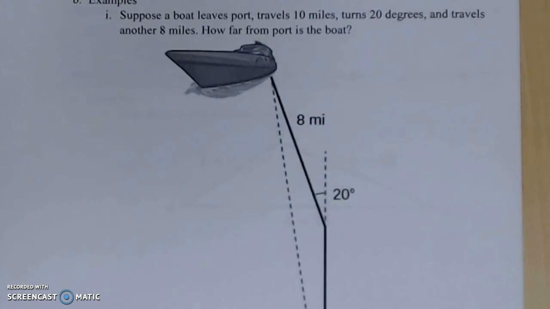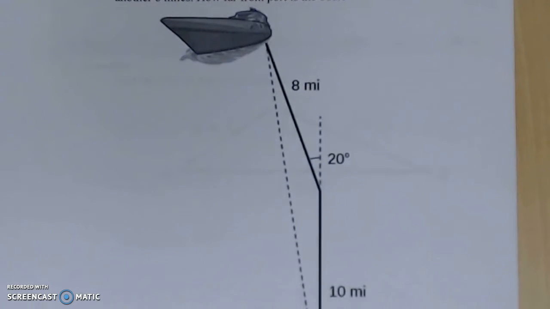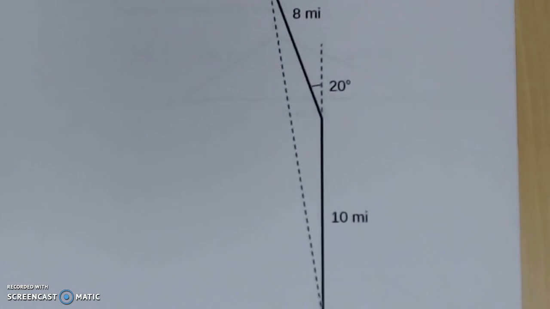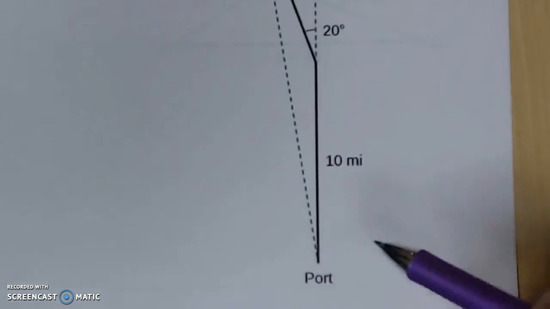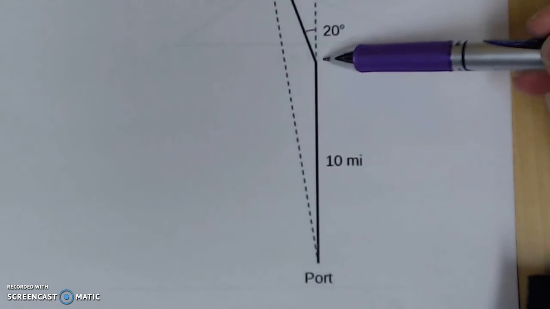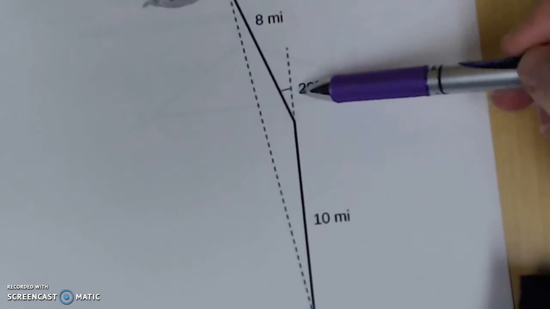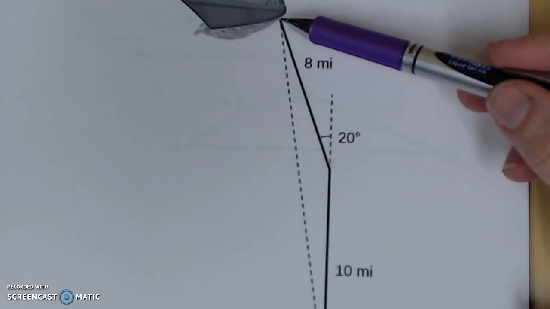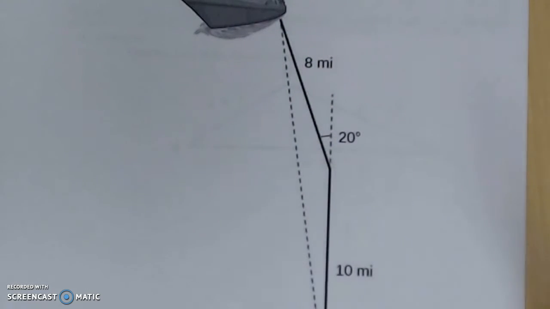Suppose a boat leaves port, travels 10 miles, turns 20 degrees, travels another 8 miles. How far from port is the boat? And so you can see the triangle that's been drawn here. Here's port. It went 10 miles, it turned 20 degrees, and then it went another 8 more miles. And so here's the boat. And so this long dotted line is what I'm trying to figure out.